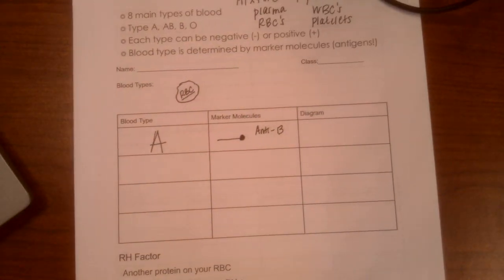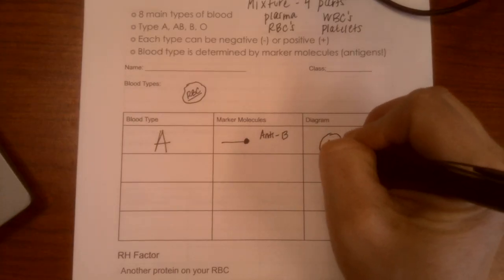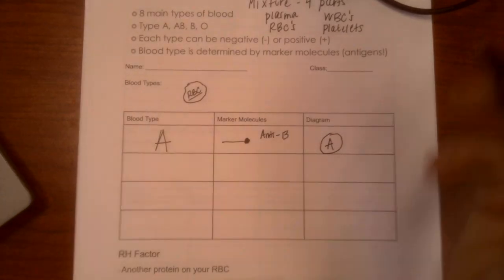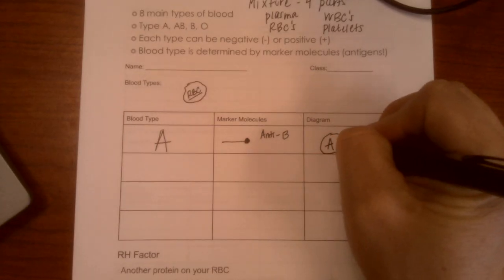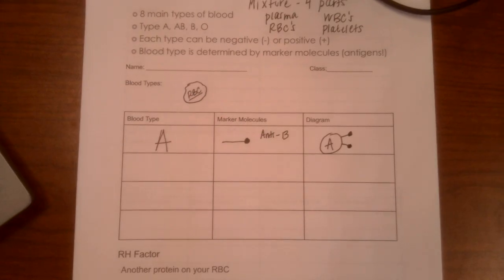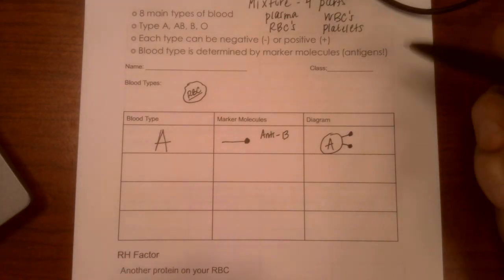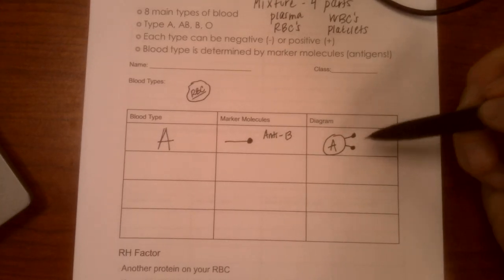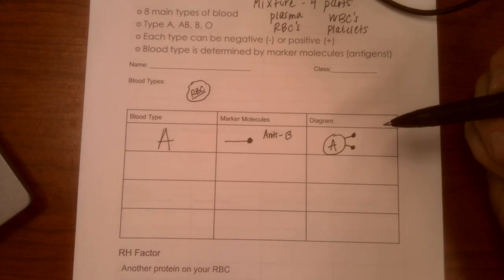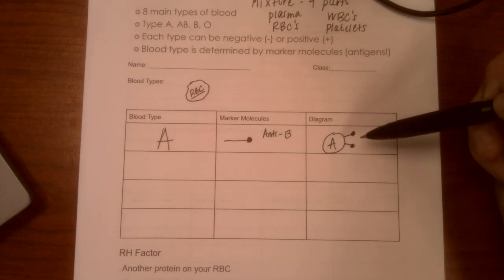This will make sense here in just a second. So if I were going to draw a red blood cell that's blood type A, here's my red blood cell. This is blood type A. On the outside of my red blood cell, I'm going to have this protein marker, this antigen, and it's going to look, for example, like a circle. Now, it would just be a different chemical composition actually in the cell, but we're just simplifying it with squares and circles to help us understand. And this is what blood type A would be. It has what's called an anti-B marker molecule.